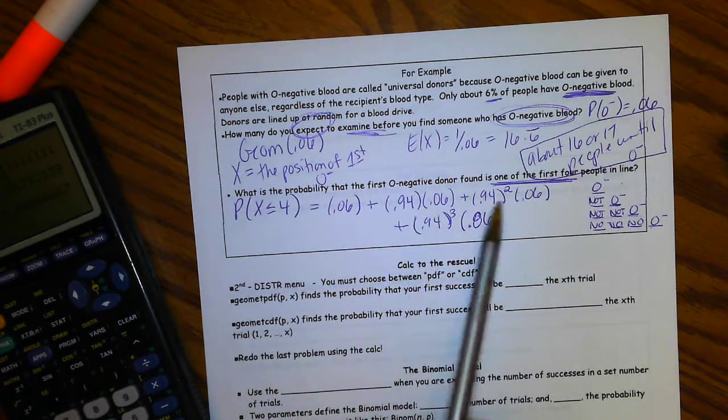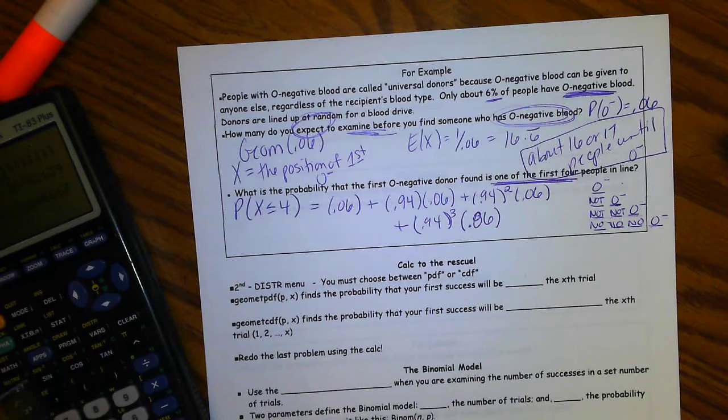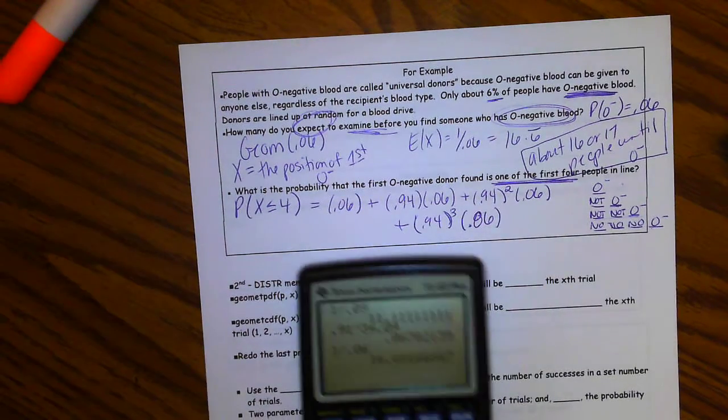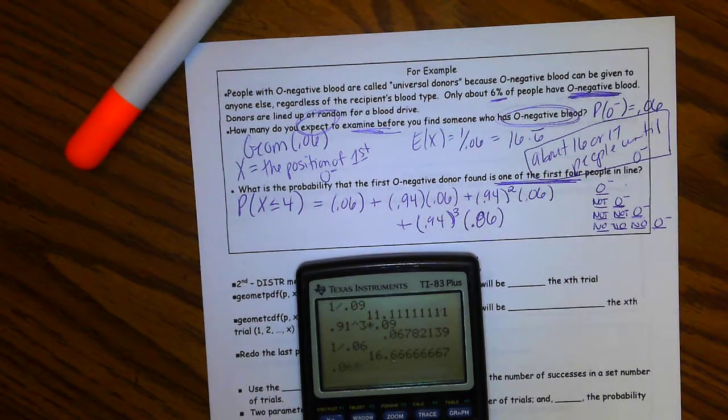So you can kind of see a little pattern here. All right, and so now I'm going to go to my calculator and type all this in. And I'm sure you can imagine that if this number was bigger than 4, if it was something like x is less than or equal to 10, this is going to take me a while.